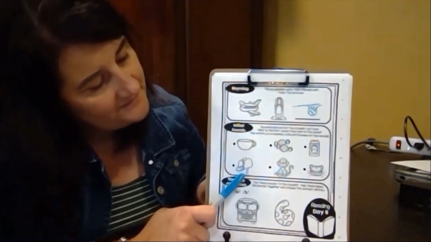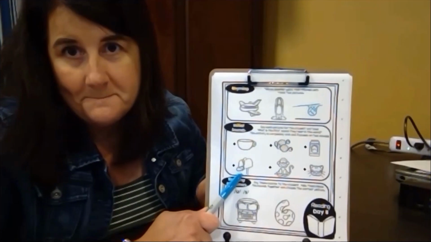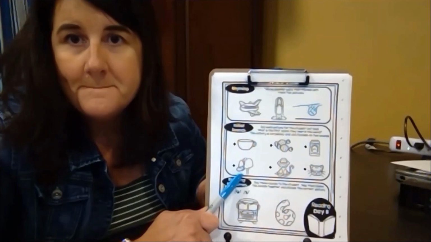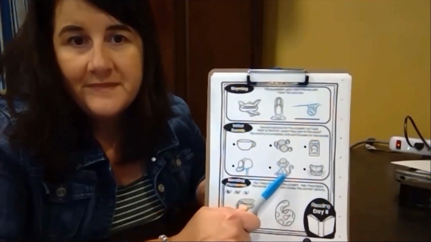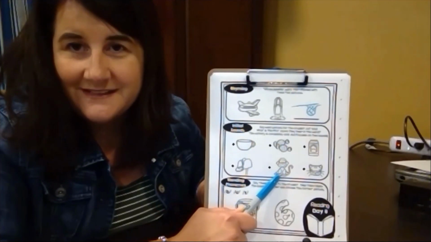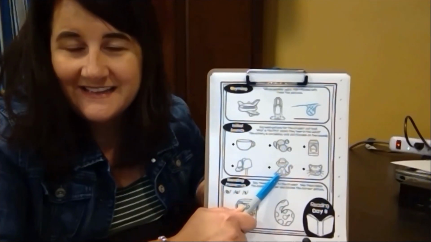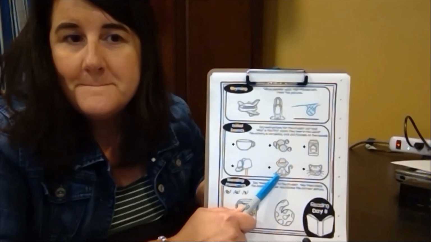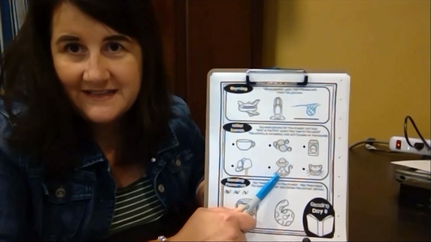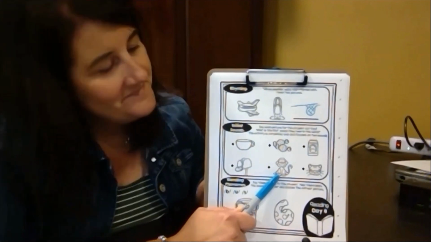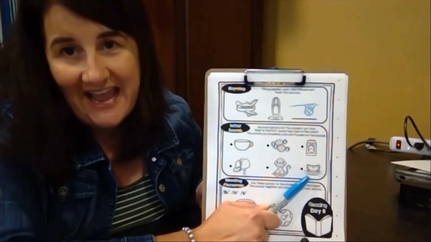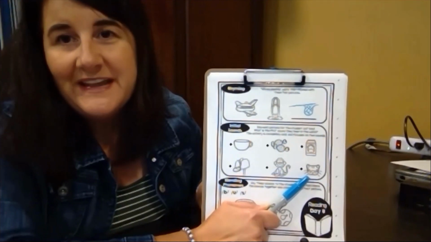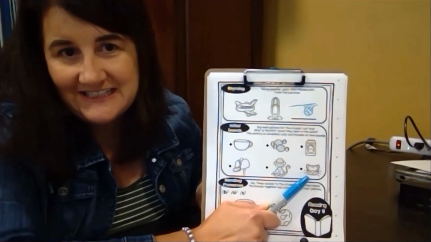The next picture is mailbox. What is the sound you hear at the beginning of mailbox? The next picture is what animal? Monkey. What do we hear at the beginning of monkey? And then our last picture is what animal? Cat. What is at the beginning of cat?